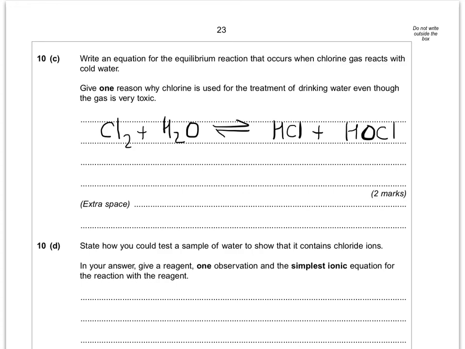And then give one reason why chlorine is used for treatment of drinking water even though the gas is very toxic. Now, some of you didn't read that second part of the question and just answered why it was used in drinking water, because it kills bacteria, but that's not the reason it's used even though the gas is very toxic, so you weren't answering the question. The reason why it can be used, which is what it should have said really, why it can be used for treatment of drinking water even though the gas is very toxic, is because it is used in very dilute quantities.